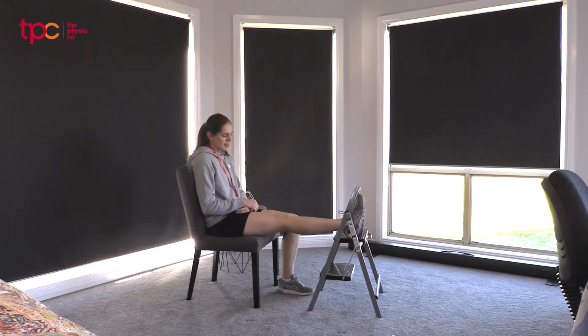So you can tell this is quite a gentle exercise. The knee's not moving too much, so this is a really good one if knee movement is extremely painful.